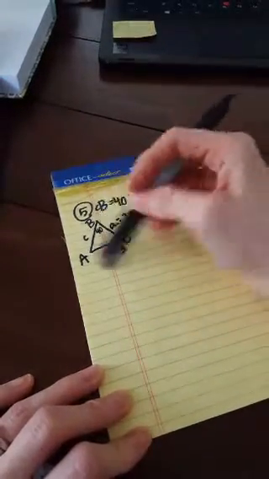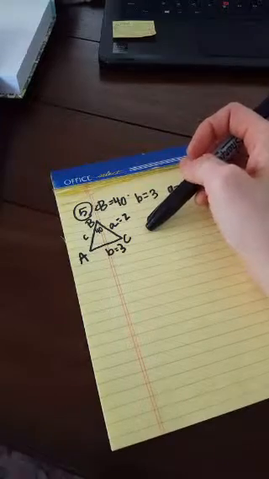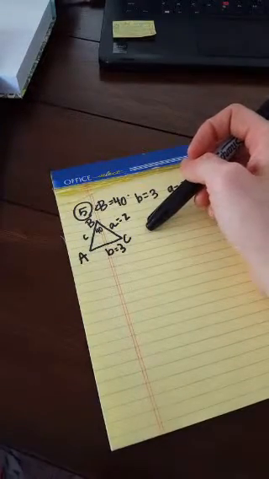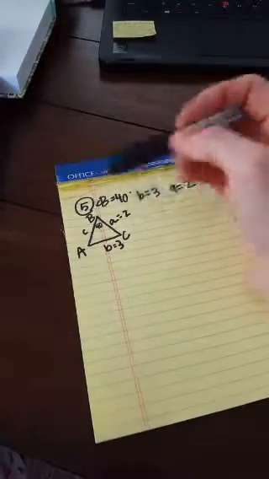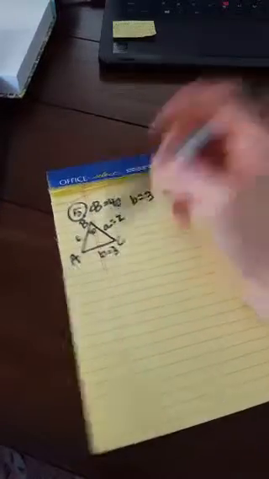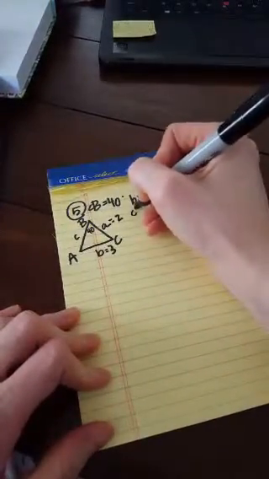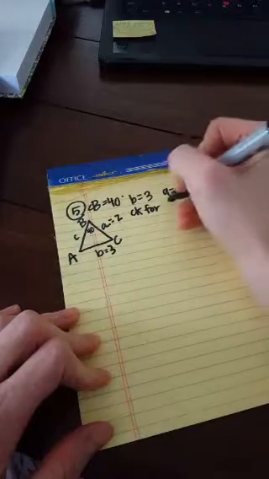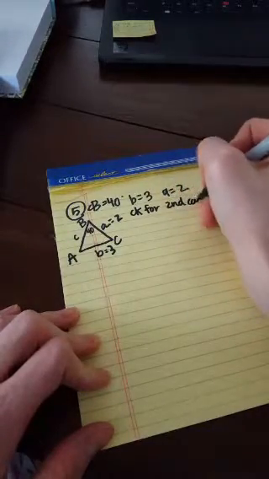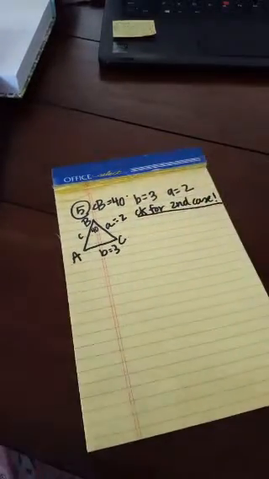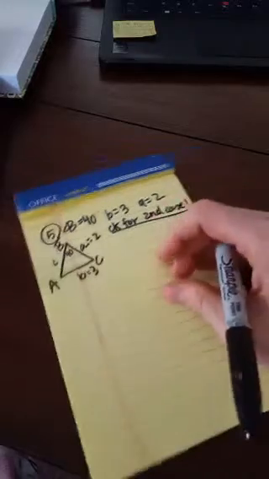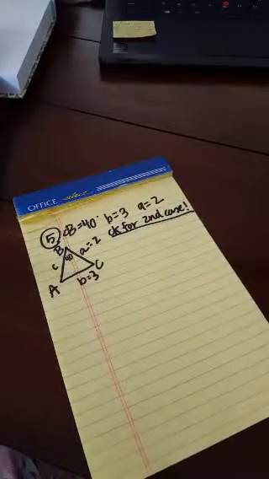Now, if we look at this and try to figure out if it could be an ambiguous case involved here, we have to see if it's ASS. So this is angle, side, side, so it definitely is. So you definitely want to check for the second case, all right? Check for the ambiguous case at the end. But first, let's just solve this triangle that we have and see what we get.